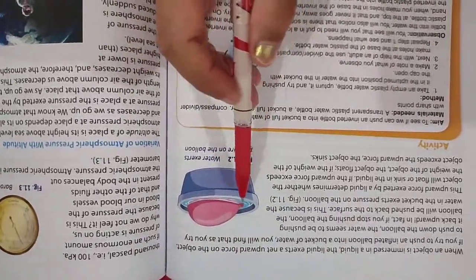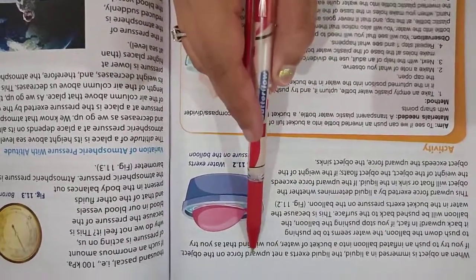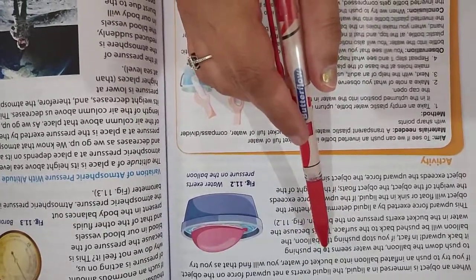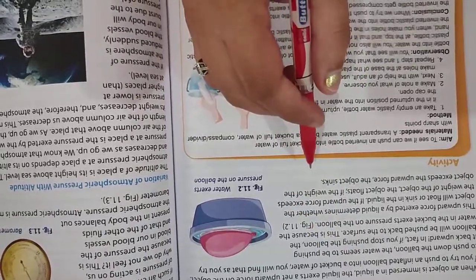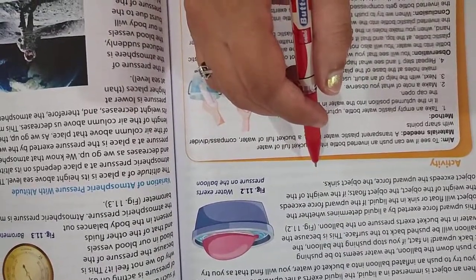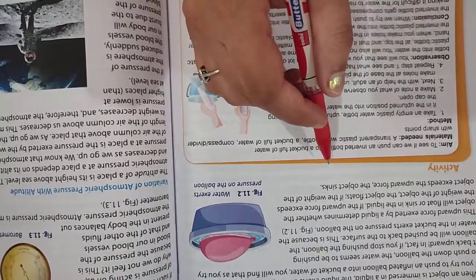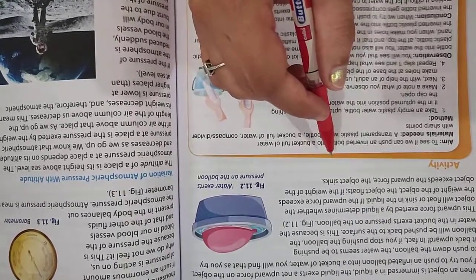Similarly, when an object is immersed in a liquid, the liquid also exerts an upward force, and that upward force is known as buoyancy. Buoyancy depends upon the density. Density is equal to mass upon volume. If the density of an object is less than 1 gram per centimeter cube, it will float on water. If the density is more than 1 gram per centimeter cube, it will sink in water.